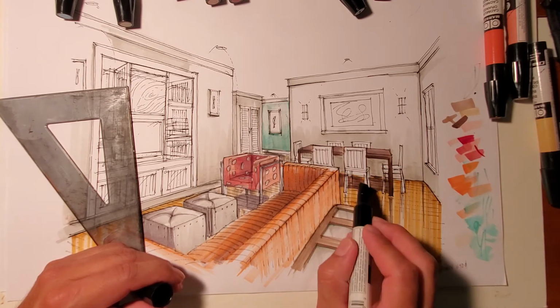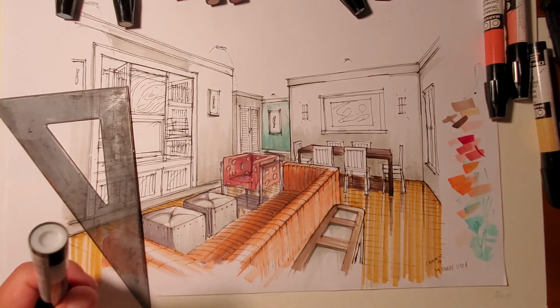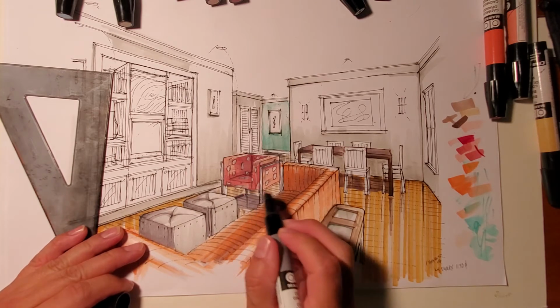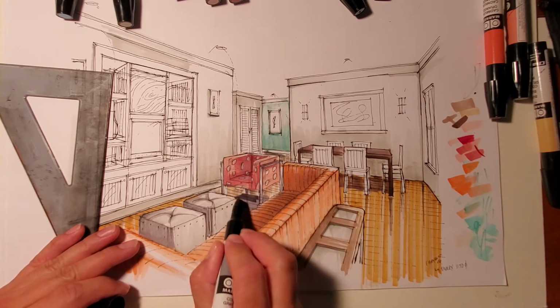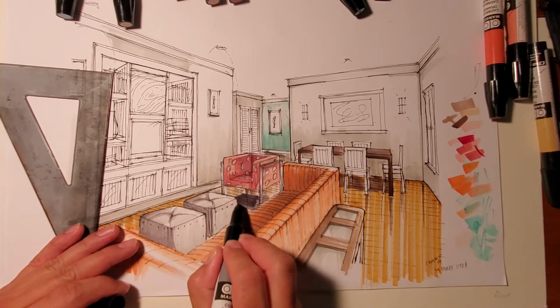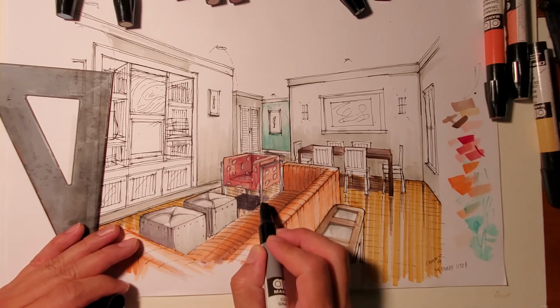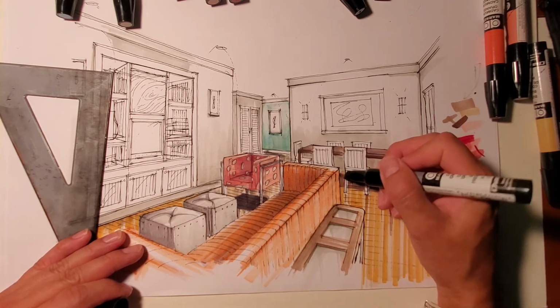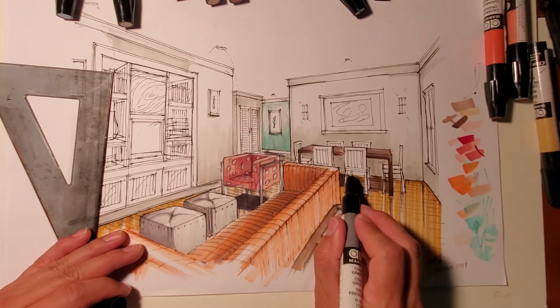And all this is going to be darker. And I'm going to go darker than that. I'm going to make even this shadow darker down here. Shade and shadows make a rendering, right?